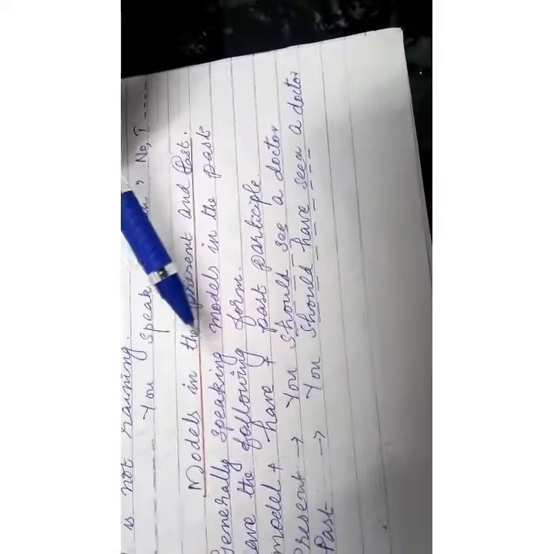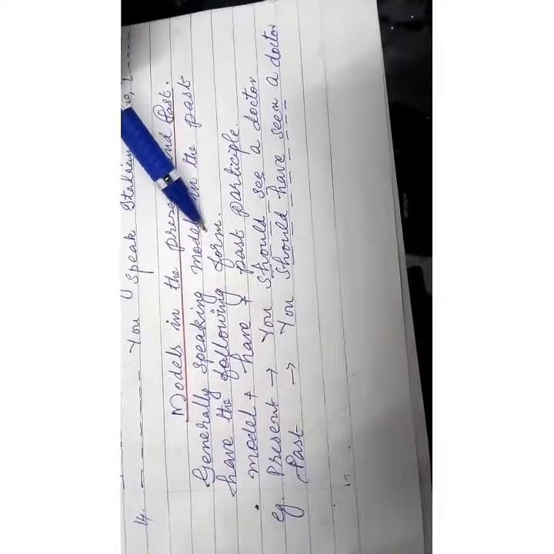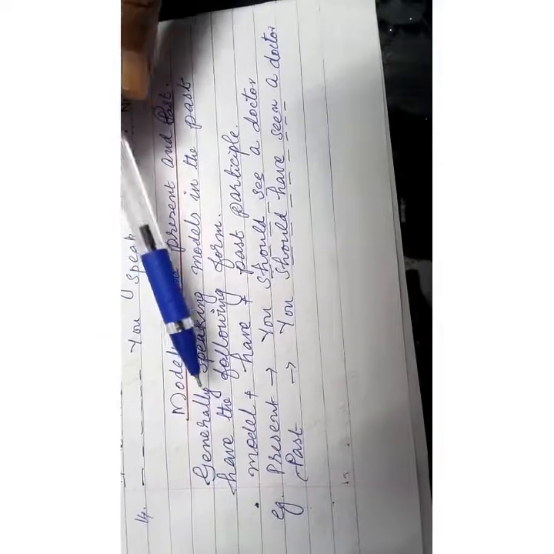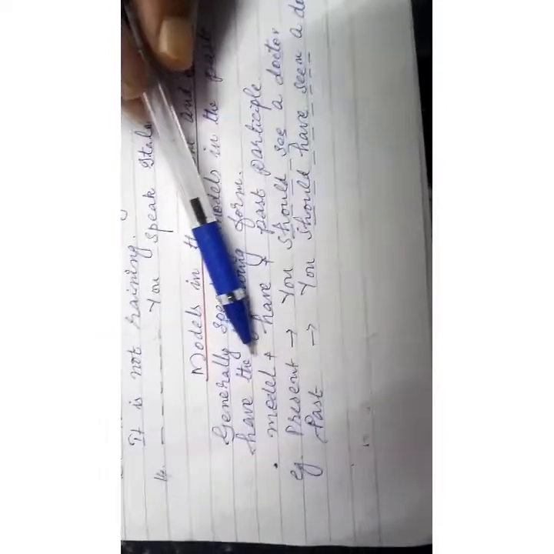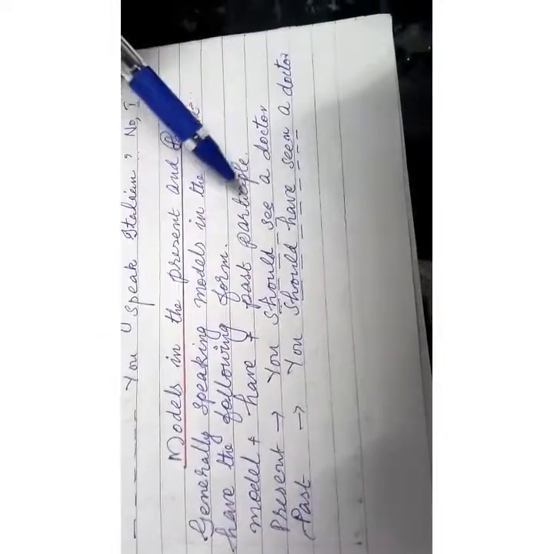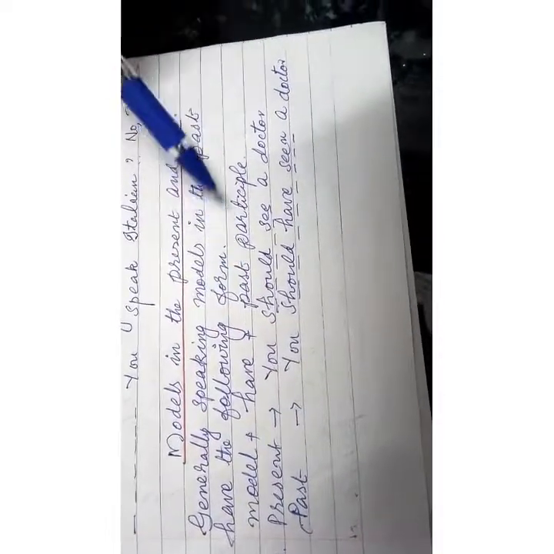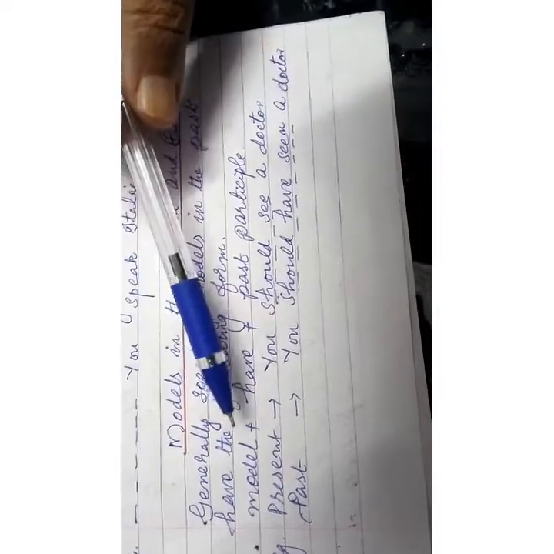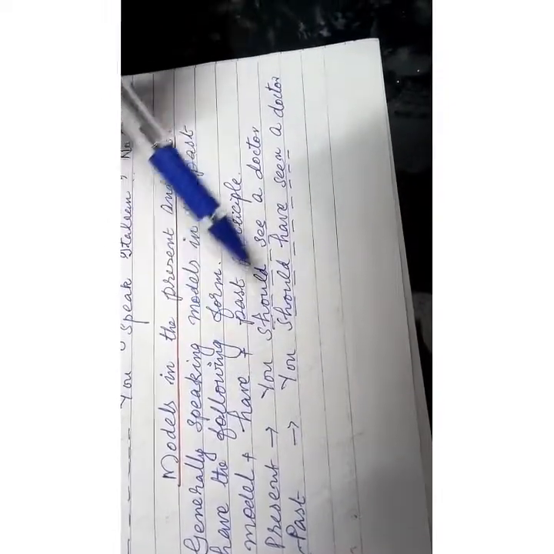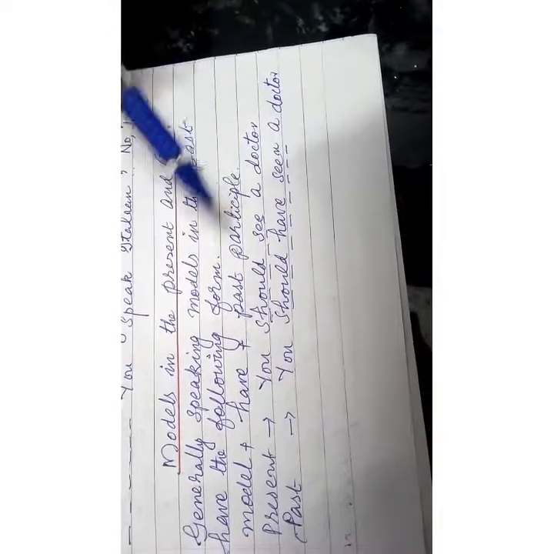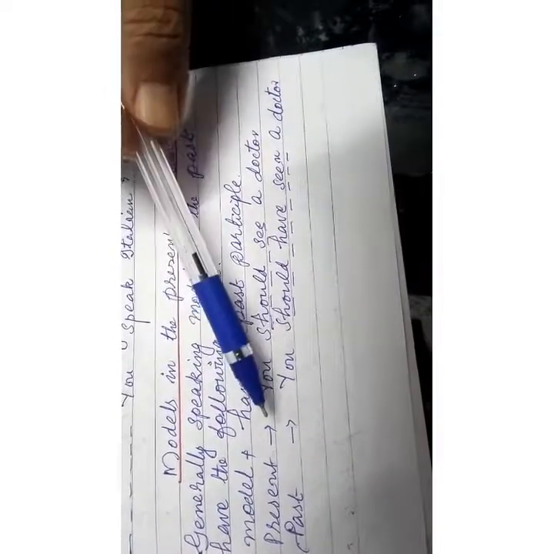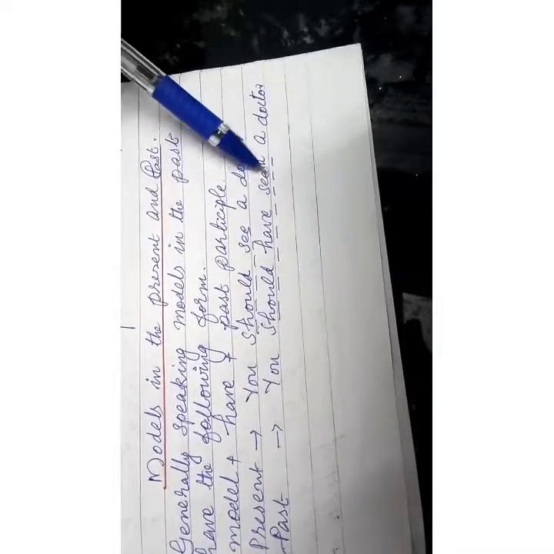Look at the modals in the present and the past. Generally speaking, modals in the past have the following forms. They can be used as modal plus have plus past participle. Don't forget this, modal plus have plus past participle. Example, in the present tense, you should see a doctor. That is the present form. In the past form, you should have seen a doctor.